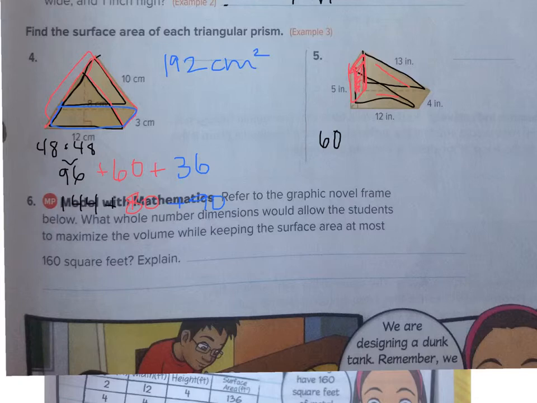So we know that this dimension is 5, and then it goes down here, and we look across, and it's 4. So we do 4 times 5, which is 20. Now, looking at this long one here, we see that this length is 13, and we multiply it by this one, which is 4.